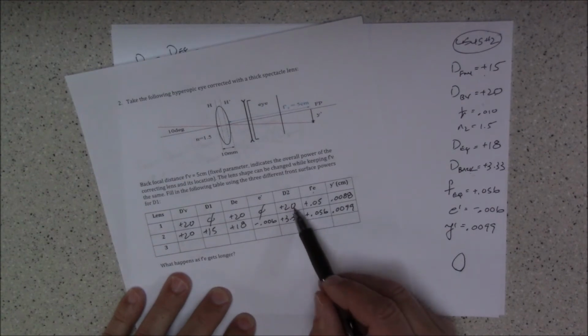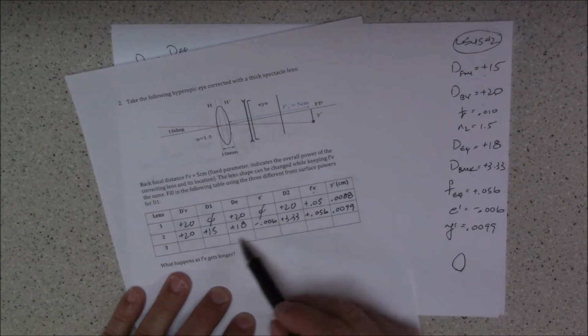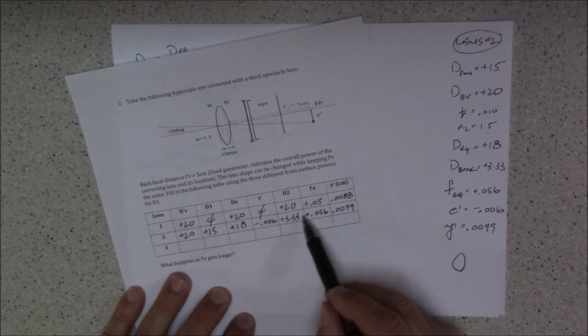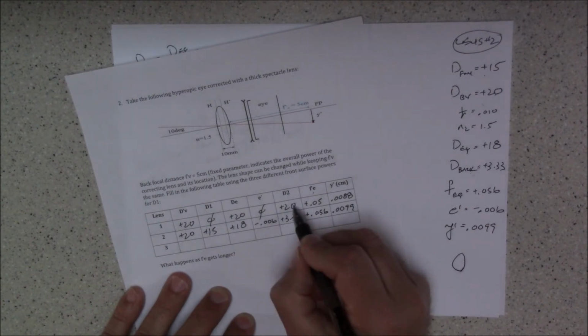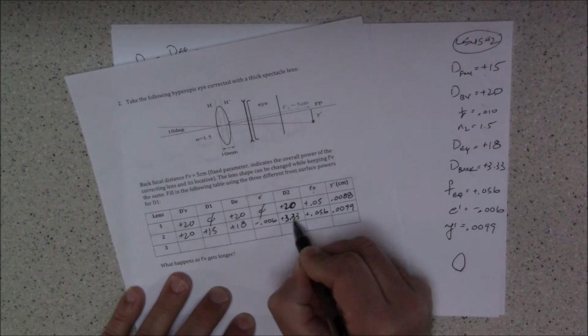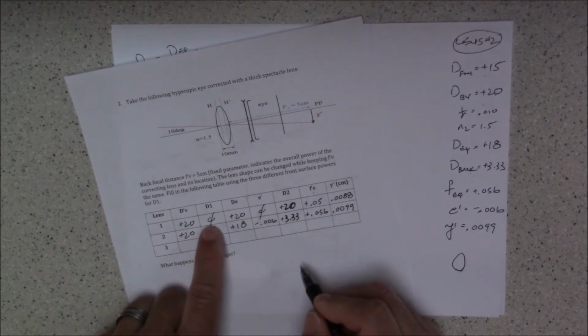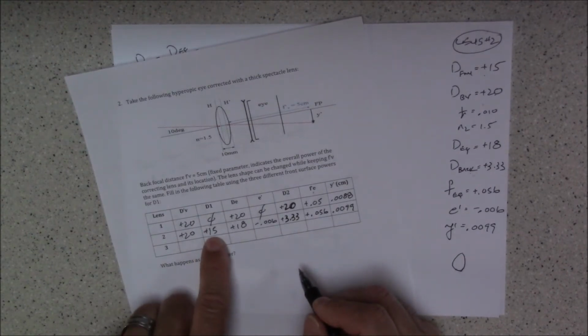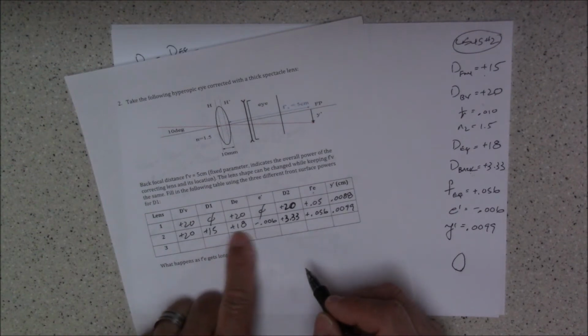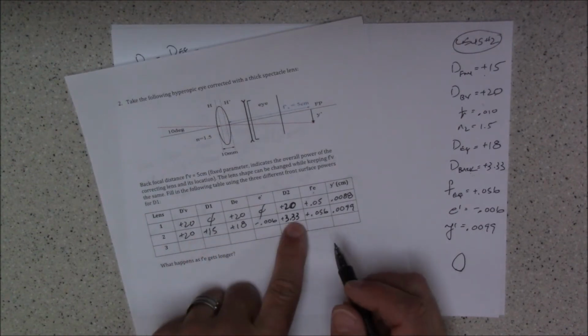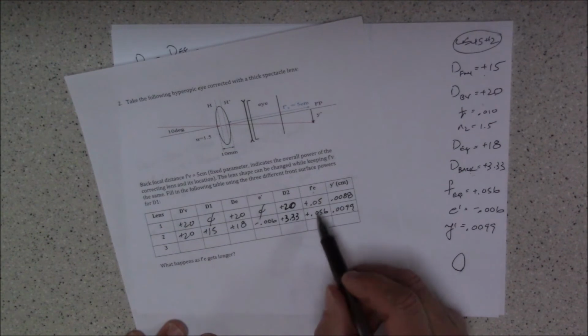The D2, the power of the back of the lens, has decreased. I'm going from 20 to 3.33. It has decreased significantly, right? The front of it was flat. Now I've got 15 diopters here. And so to maintain that same back vertex power, I don't need as much curvature here.